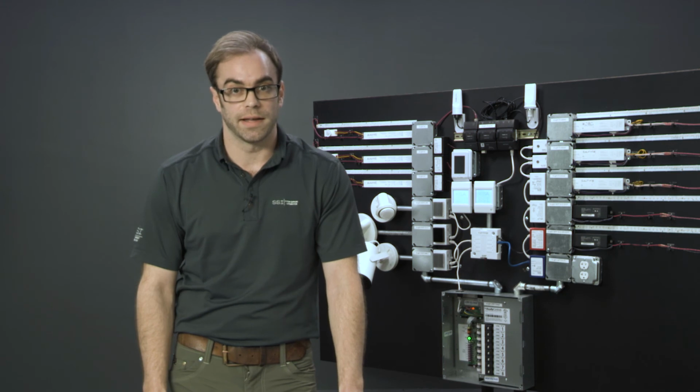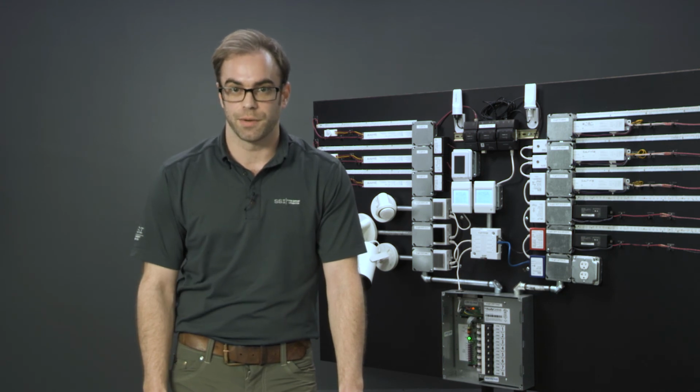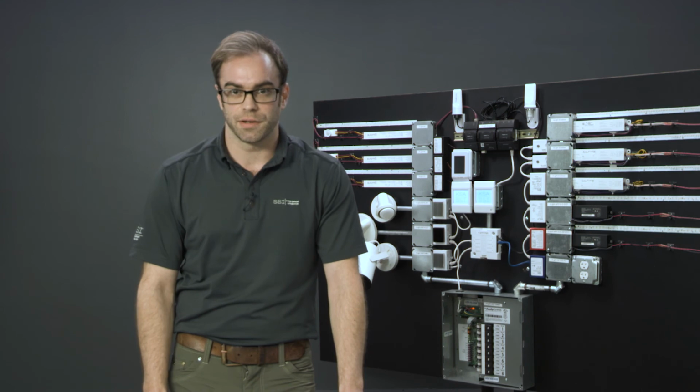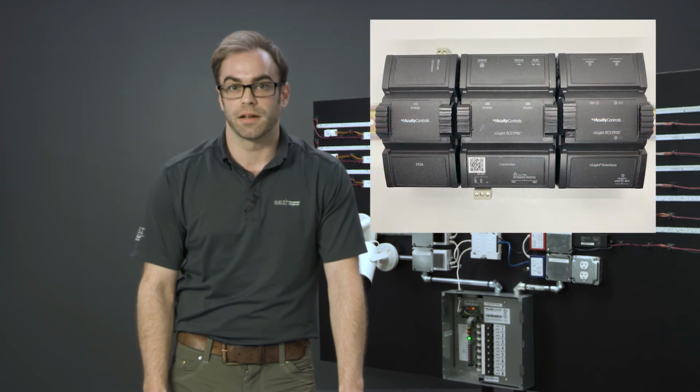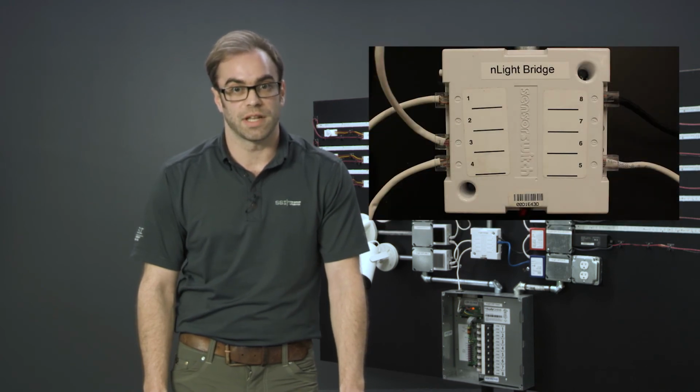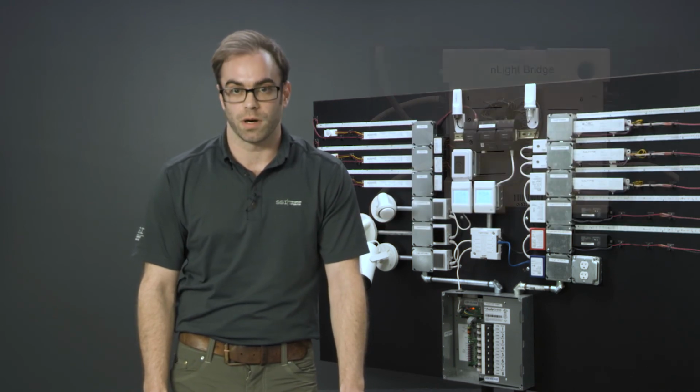A networked nLight installation is similar to a standalone nLight installation in that they both follow the same Cat5 daisy chain topology. What sets a networked installation apart from a standalone is the inclusion of the nLight Eclipse lighting controller, the brain, if you will, as well as the nBridge 8, which allows you to further expand the nLight network.